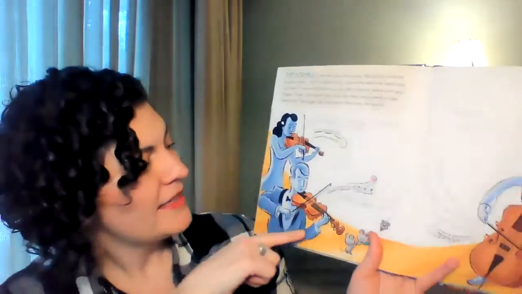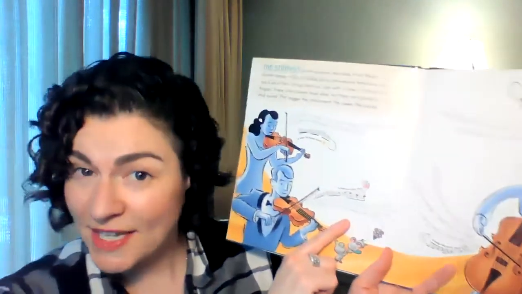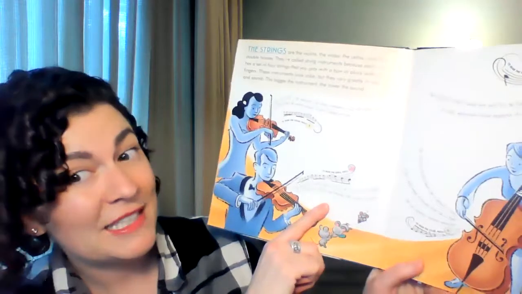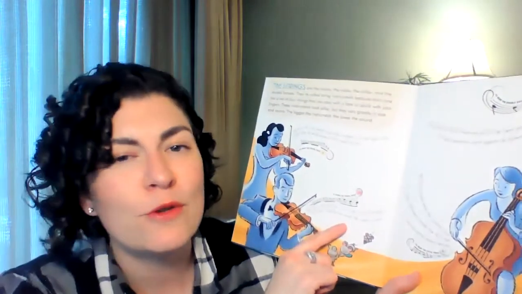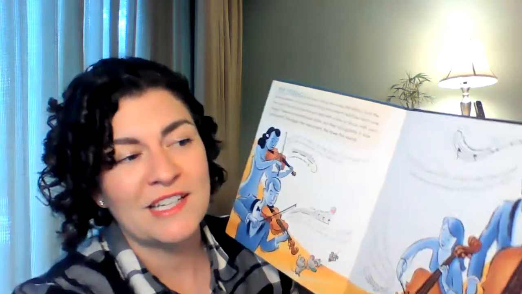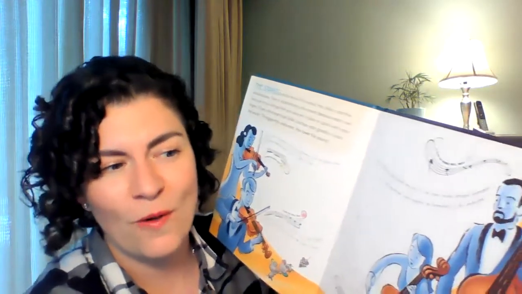That's a violin. Next, we have the viola. It looks like a violin, but it's a little bigger. It sounds more mellow and smooth, like a piece of velvet. Here's the velvety viola.